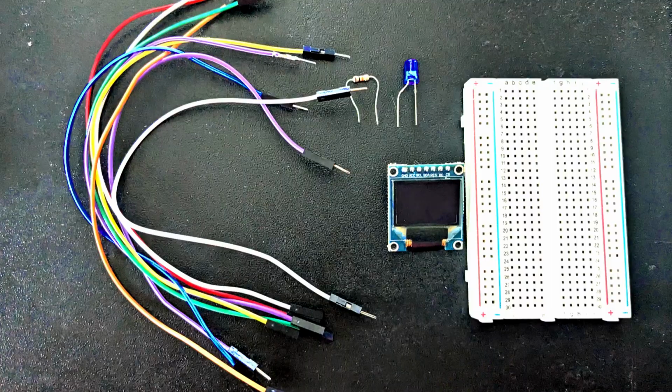I'm not salty. For the first project, we need an LED, a 220 ohm resistor, an OLED display, and 8 jumper wires, 6 of them male to female.